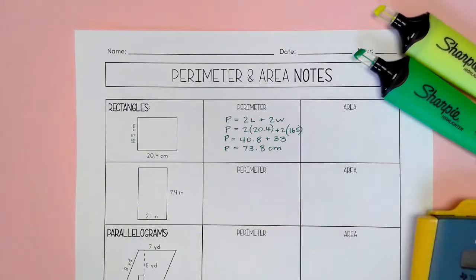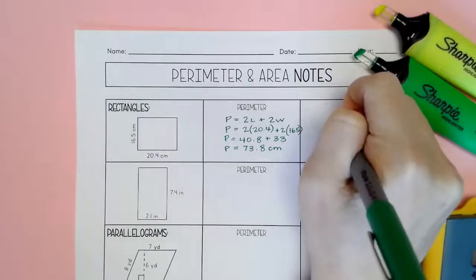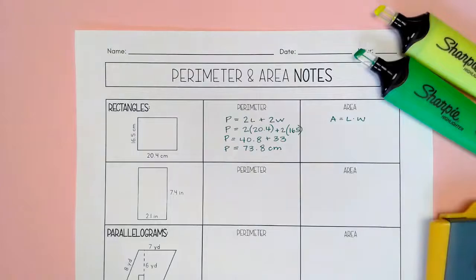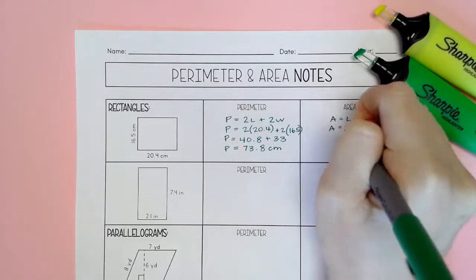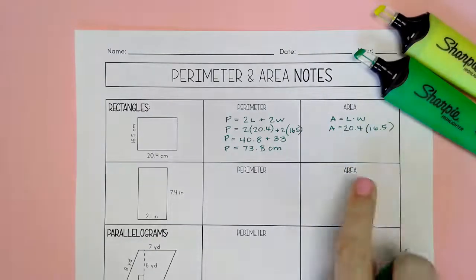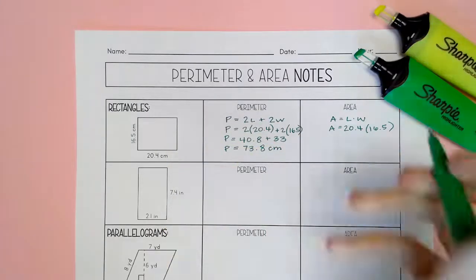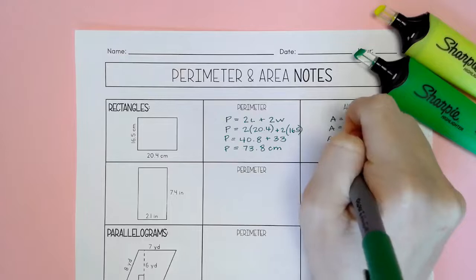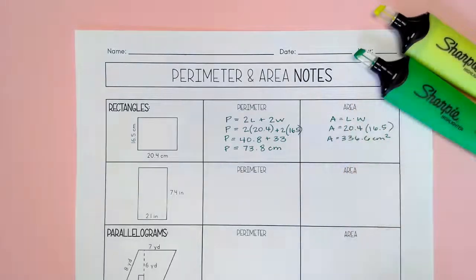Now, moving on to area. The area formula for a rectangle is area equals length times width, right? So area equals 20.4 times 16.5. I'm going to multiply those together, and I get 336.6 centimeters squared.